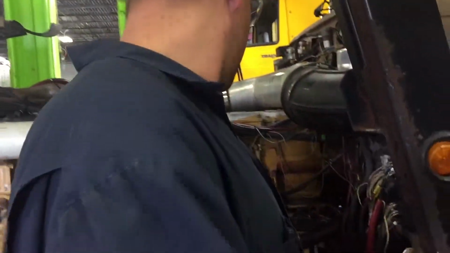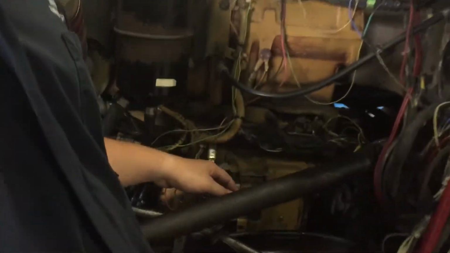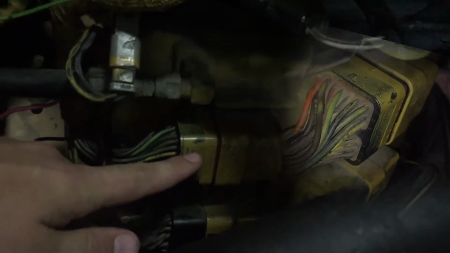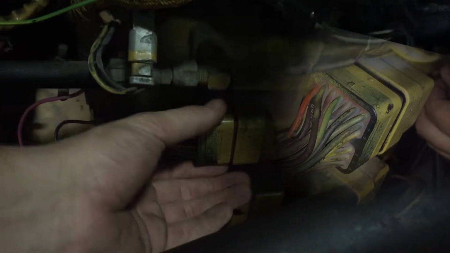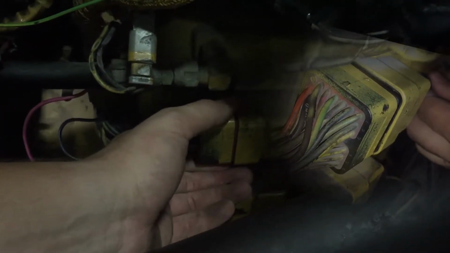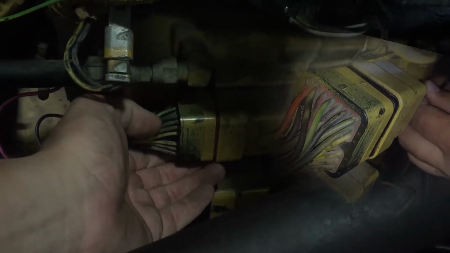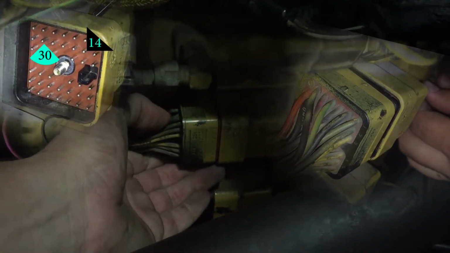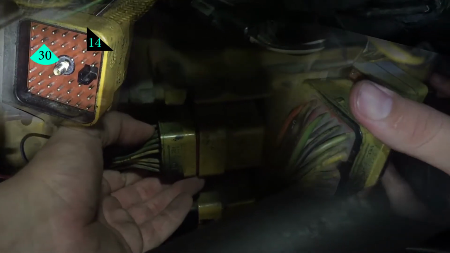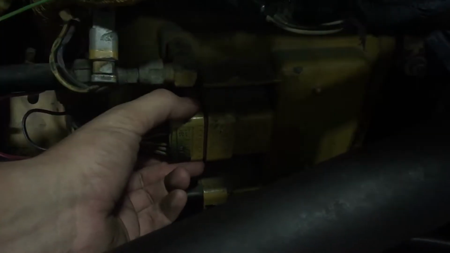So we're gonna come over here. And we figured it's gonna be our P2 part of our ECM, the top part. We're gonna undo it and get to pin 14 and pin 30. Pin 14 is our signal wire and pin 30 is our common. We're gonna jump those two.